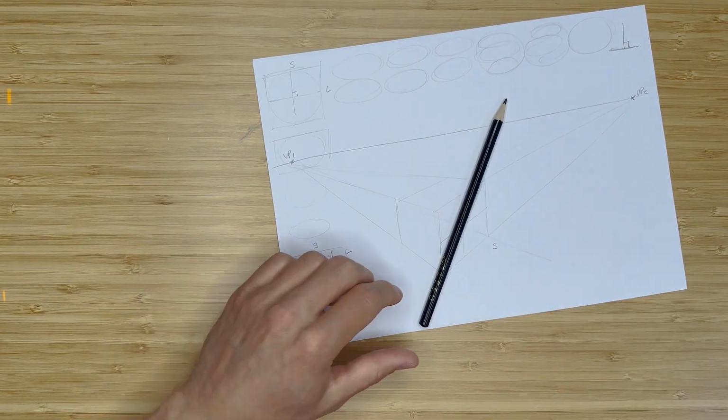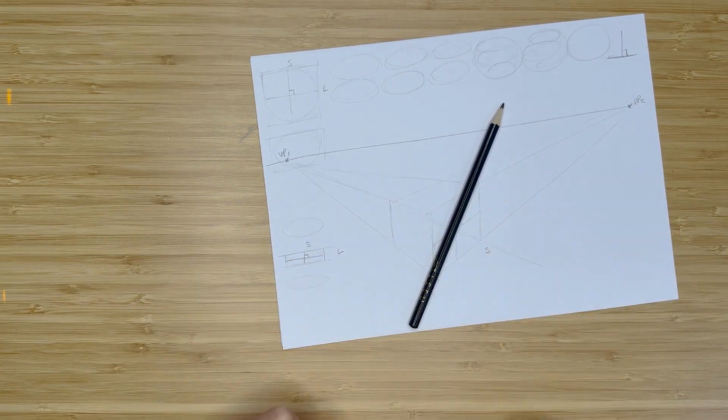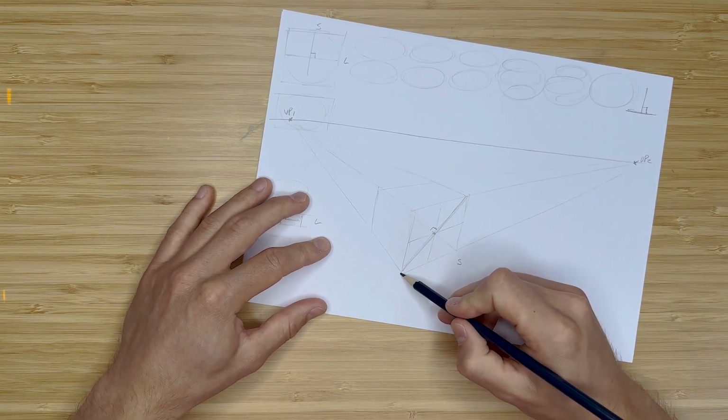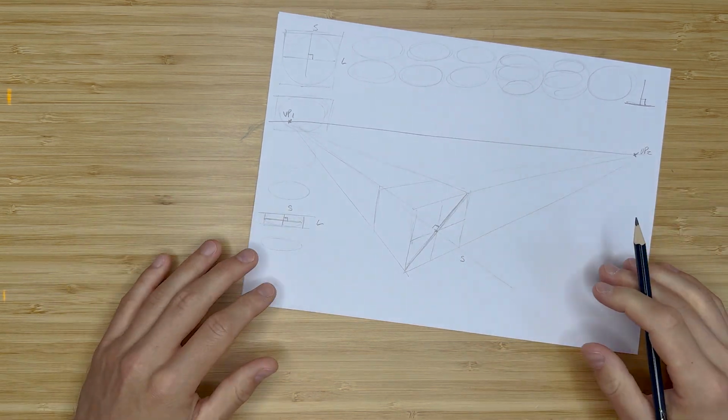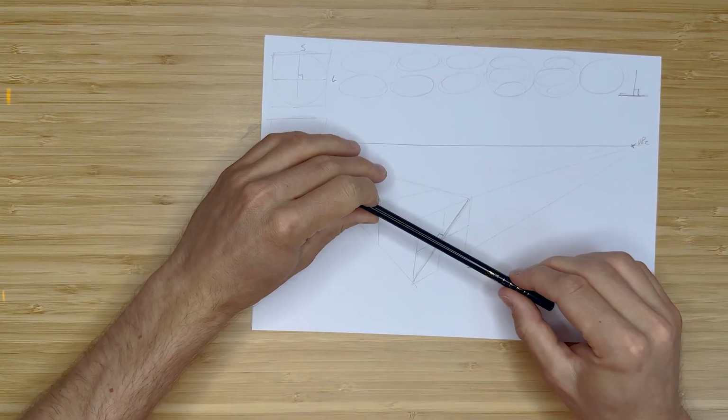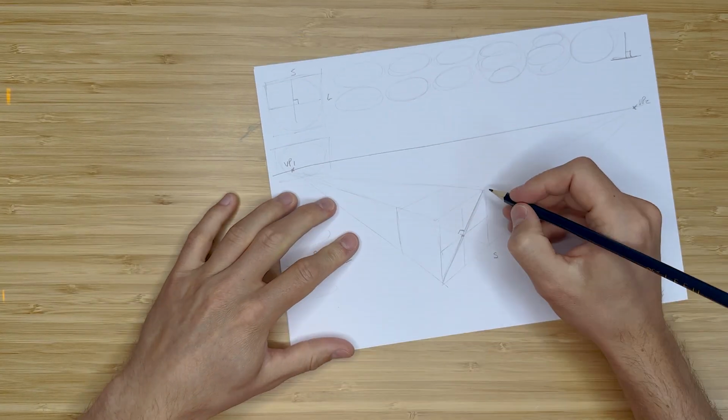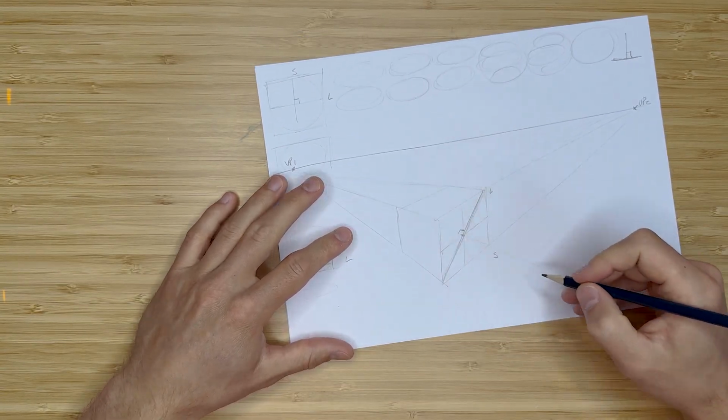Is that perpendicular? Not perfect. That's my fault. It will do the job. Hope you understand. So short axis, long axis. This one is our long axis going through here, the short axis.